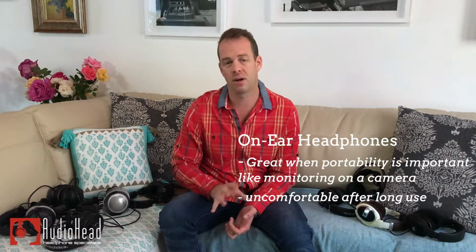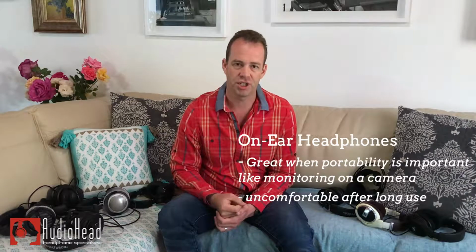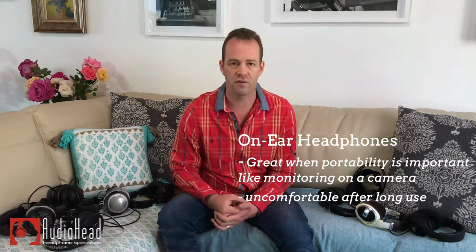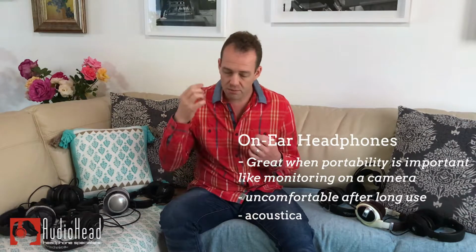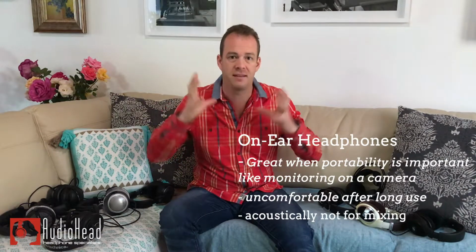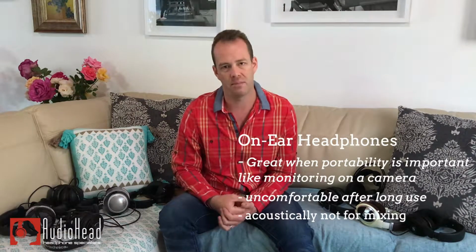Maybe for recording and monitoring, or if you're operating a camera, that's a good option to go for, because they're smaller and more practical. Also, because of the way that they affect the acoustics, they won't be good for mixing and mastering. We'll talk about that a bit later.